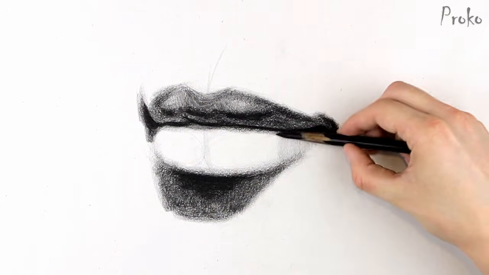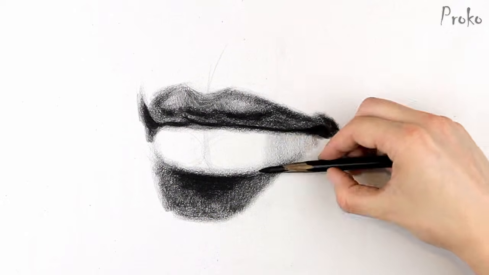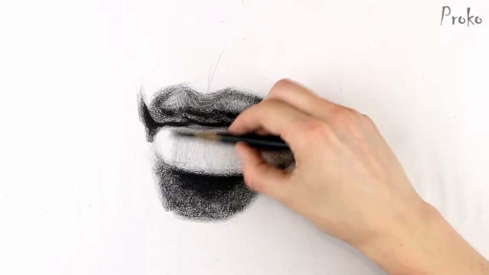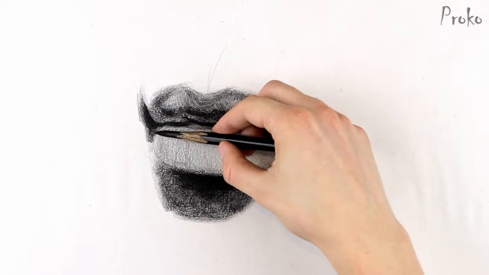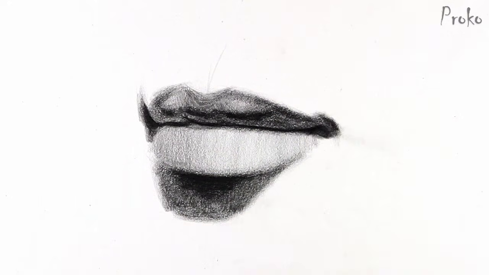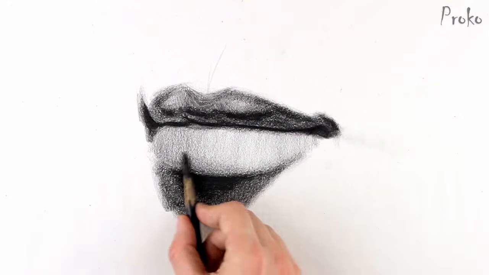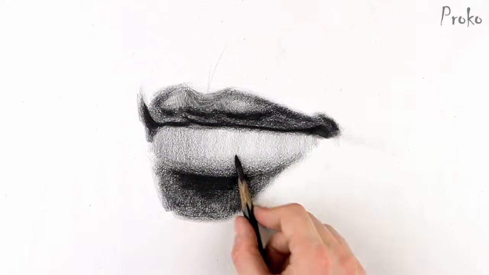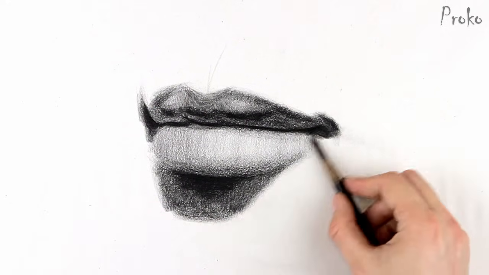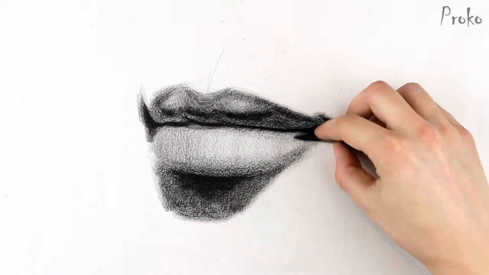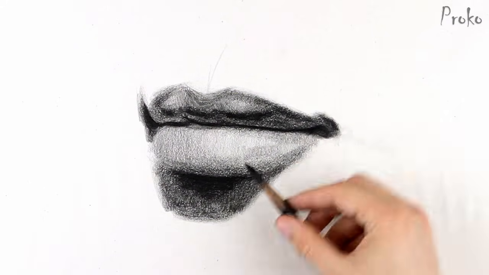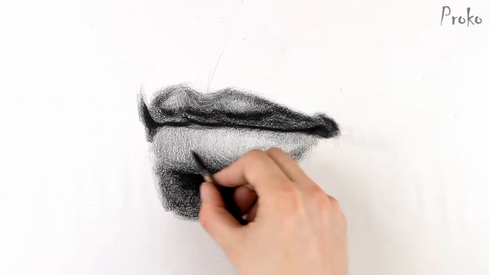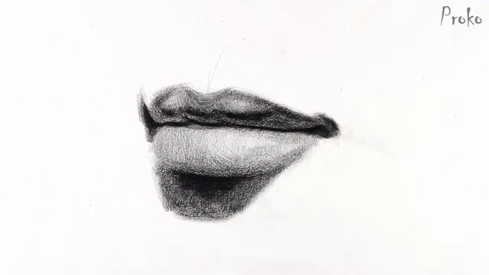Add some gradations to define the bottom lip. I want the highlight to be bright and sharp, so I need to make sure the halftones around it are dark enough to make the highlight stand out. Once you start making your halftones dark, double check to make sure that the shadows are significantly darker, so that the halftones don't start looking like shadows.